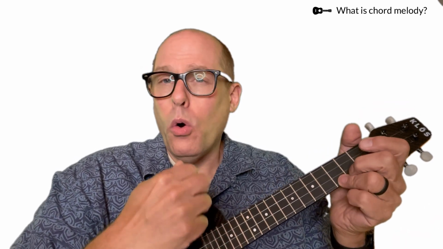This is a great next step if you're moving away from just playing chords and singing to letting the ukulele do everything. And it can lead to definite other things like clawhammer, or what I call full solo playing.